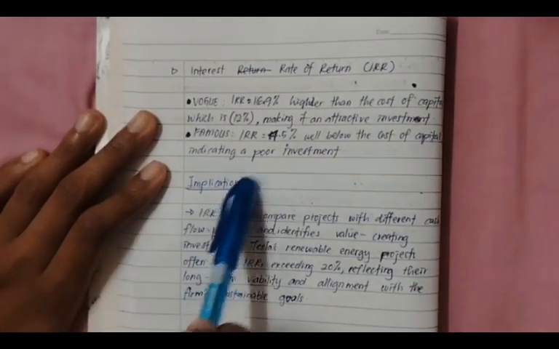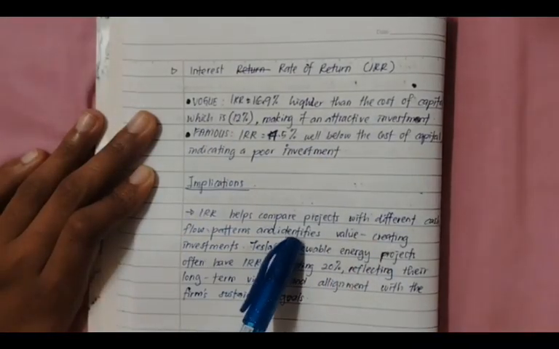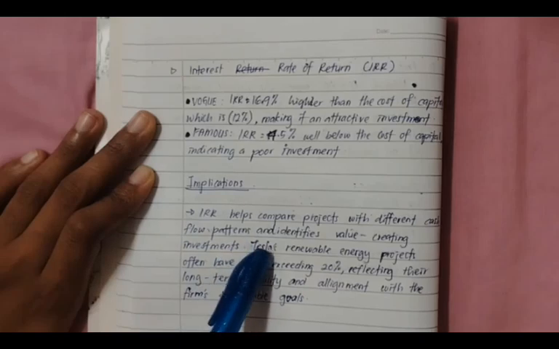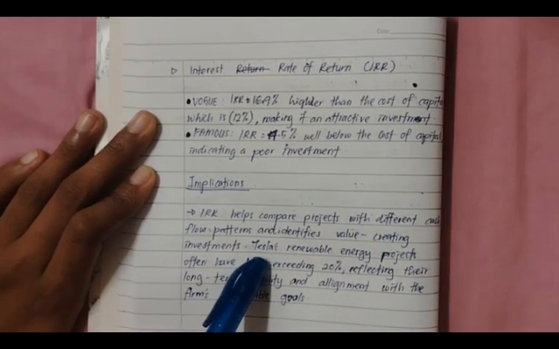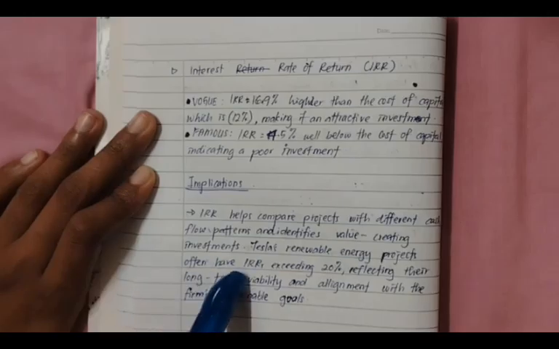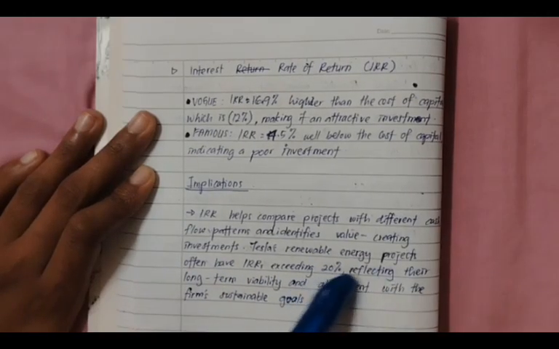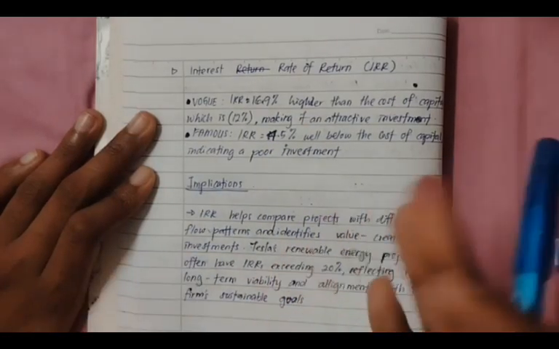So the implication we can conclude is that IRR helps compare projects with different cash flow patterns and identify value-creating investments. Tesla's renewable energy projects often have IRRs exceeding 20%, reflecting their long-term viability and alignment with the firm's sustainable goals.